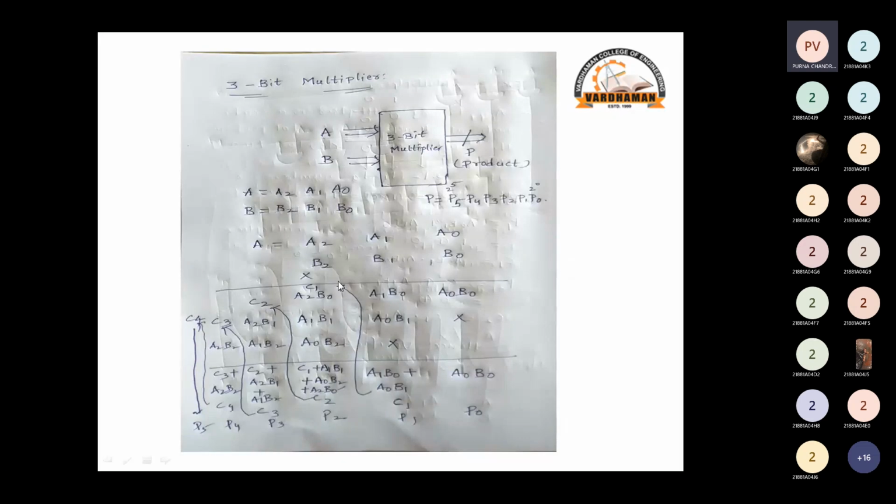Now we are trying to multiply two 3-bit binary numbers, A2 A1 A0 and B2 B1 B0. So B0 with A0, B0 with A1, B0 with A2, that is A0 B0, A1 B0, A2 B0. Similarly, B1 with A0, A1, A2, so A0 B1, A1 B1, A2 B1.